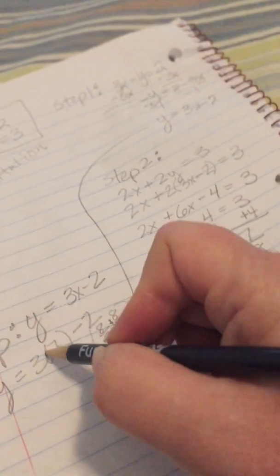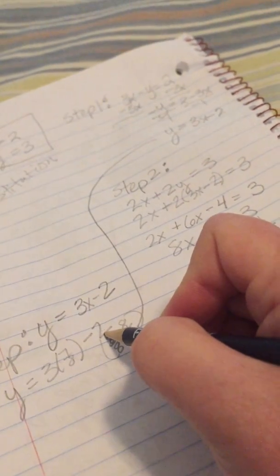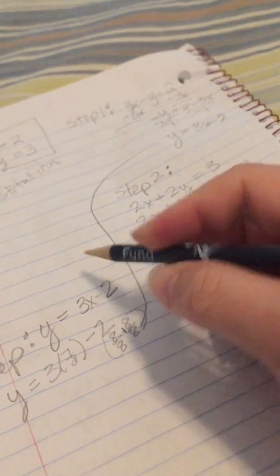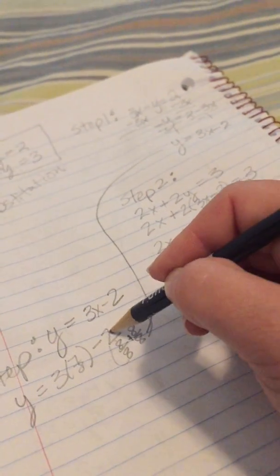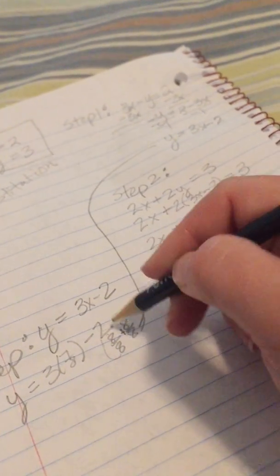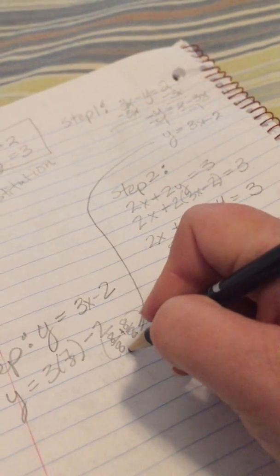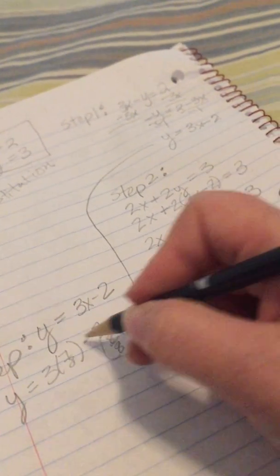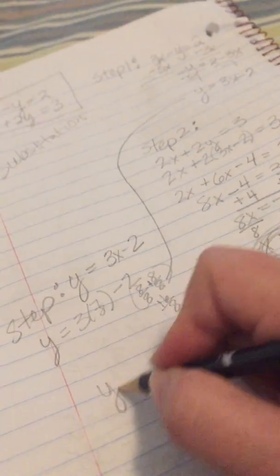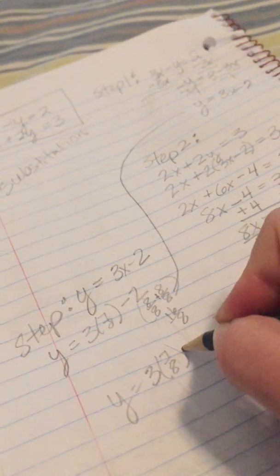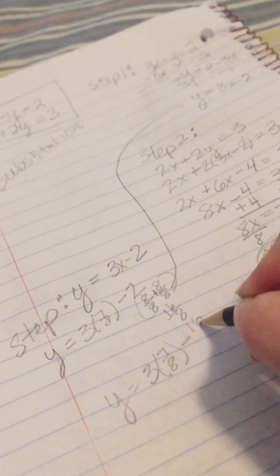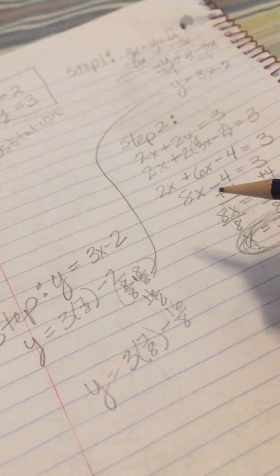If you take that whole and you make them into 2 fractions, because 8 out of 8 is 1 whole and 8 out of 8 is another whole, this would be 16 out of 8. And so now you have y equals 3 times 7/8 and negative 16/8.